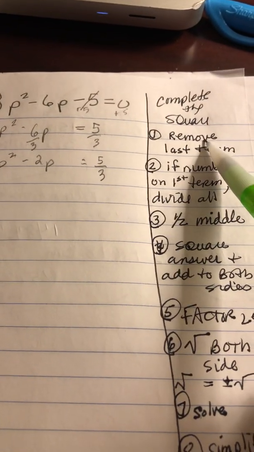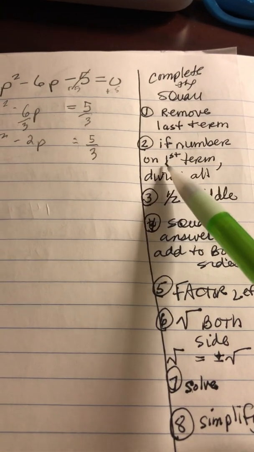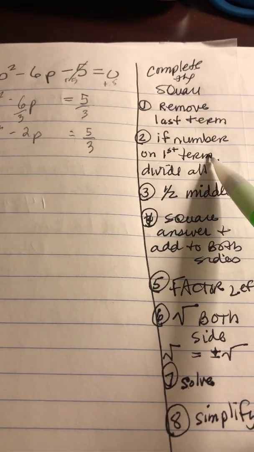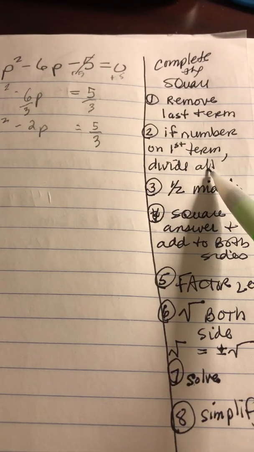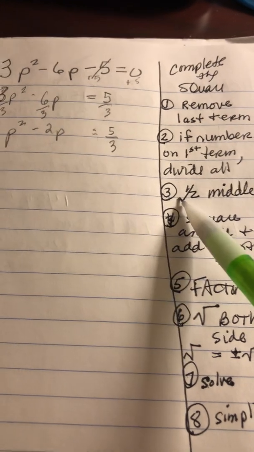So now to complete the square, I did the first thing, remove the last term, and then if the number on the first term is anything but 1, then we divide everything, which we did, we divide by 3. So now we're going to take half of the middle term. Half of -2 is -1, and we're going to square that. So -1 times -1 equals +1.